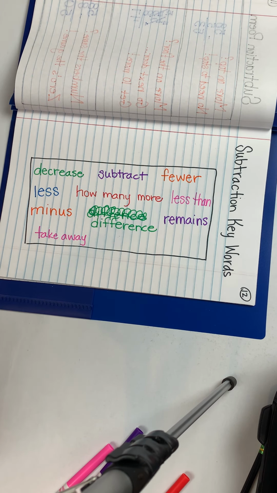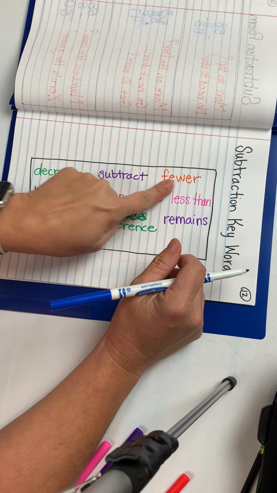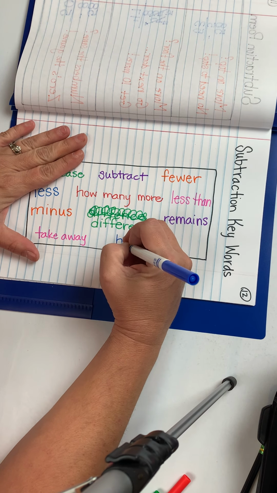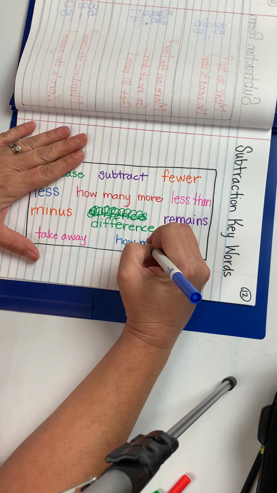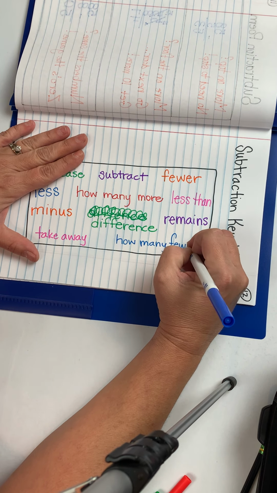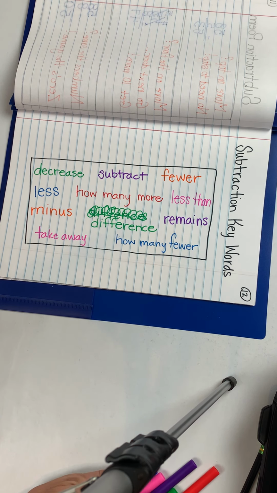And we are going to do one more little phrase, and it has the word fewer in it, but they could say how many more or how many fewer. Okay. All right, so those are several key terms and phrases that you can look at when we are working on word problems to let you know which operation you should use, whether it is subtraction or addition. All right.